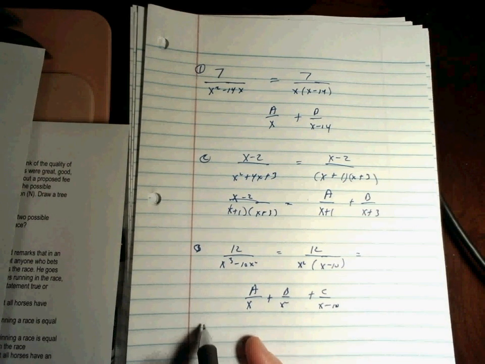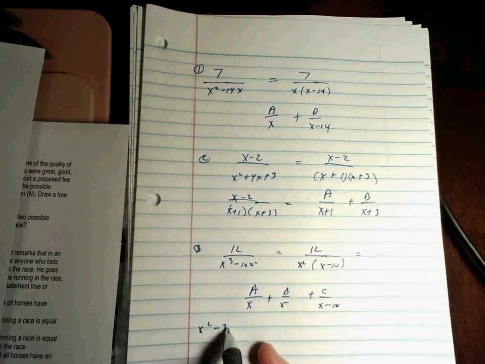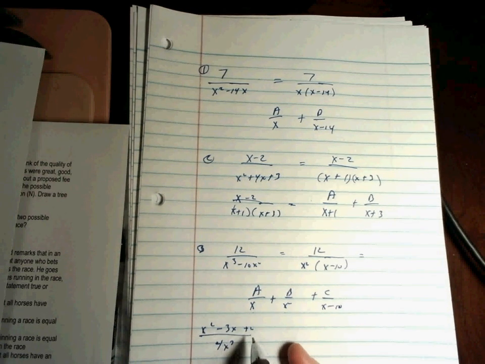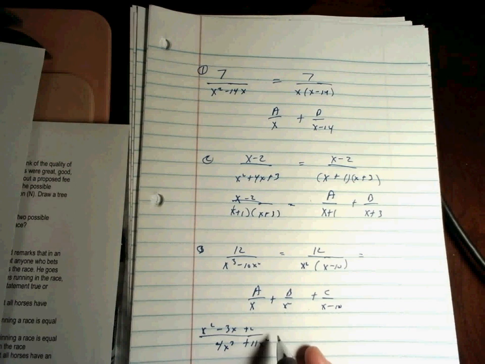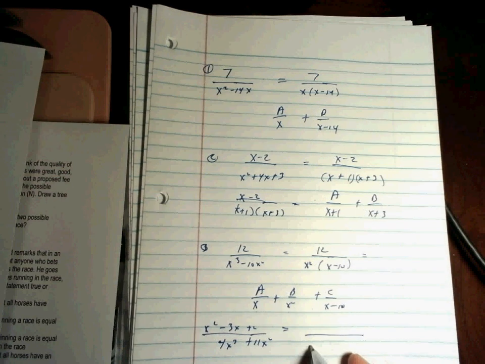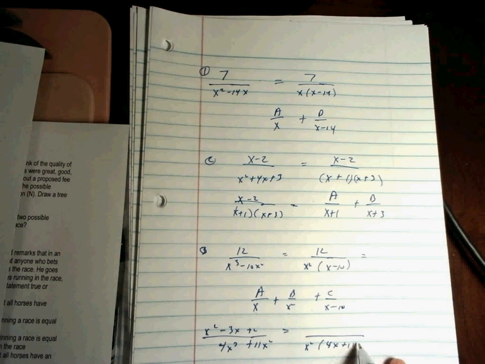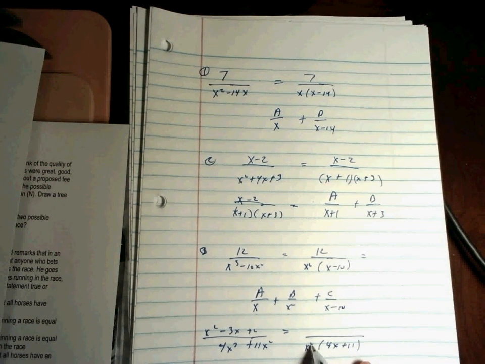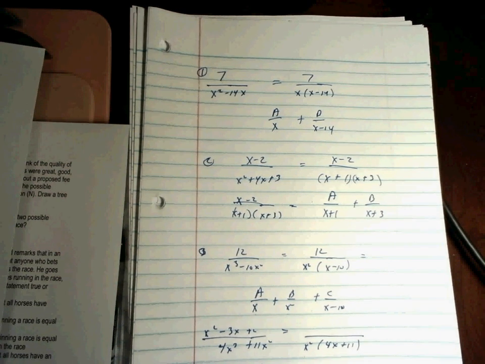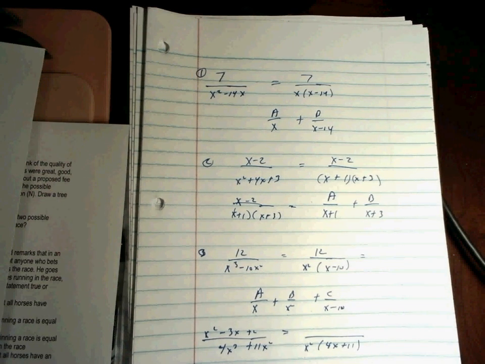Another problem, just looking at this, I'm going to try to do all the different possibilities that you're going to see. So if we look at this denominator, taking out the GCF, it will be x squared again, then it'll be left with 4x plus 11. I'm going to say that denominator has a multiplicity of 3 for this one variable. So I can write this as A over x plus B over x squared plus C over 4x plus 11.